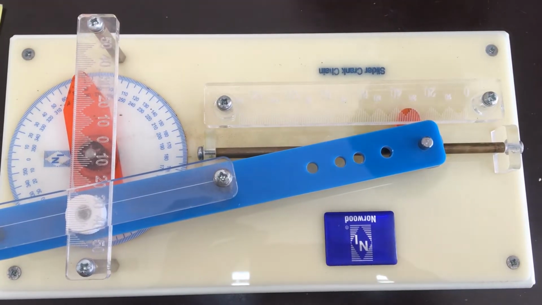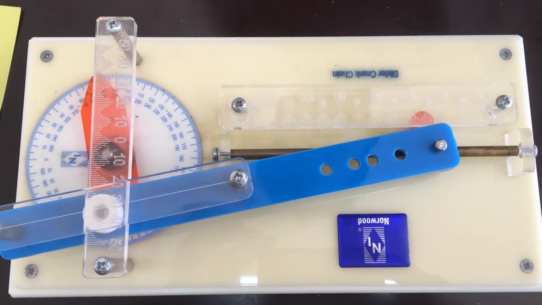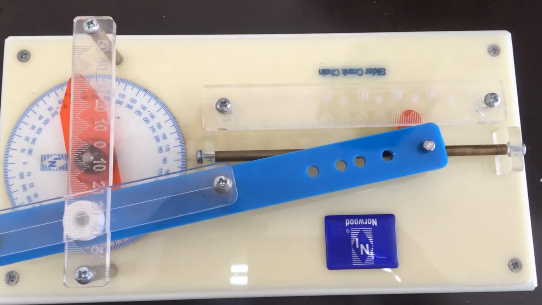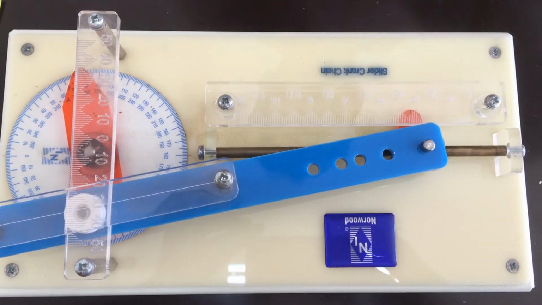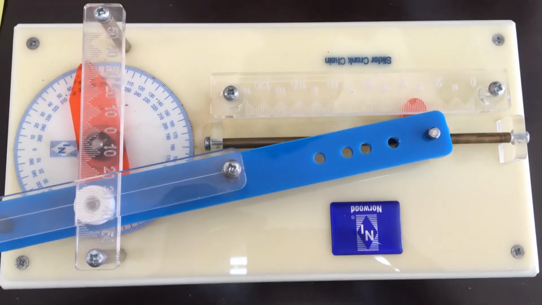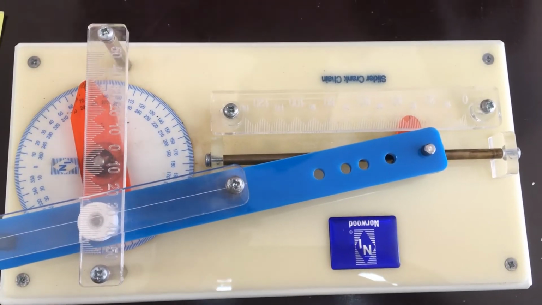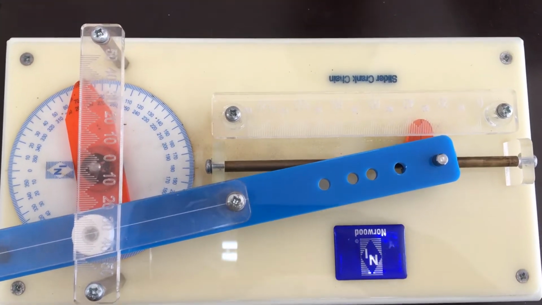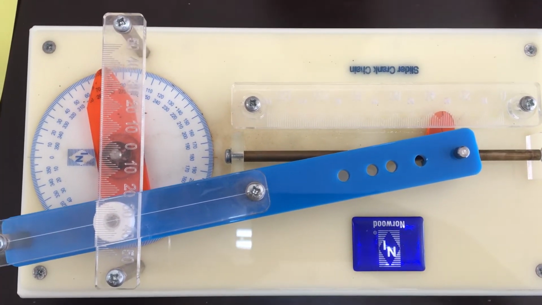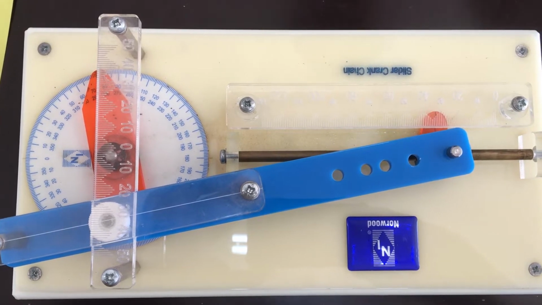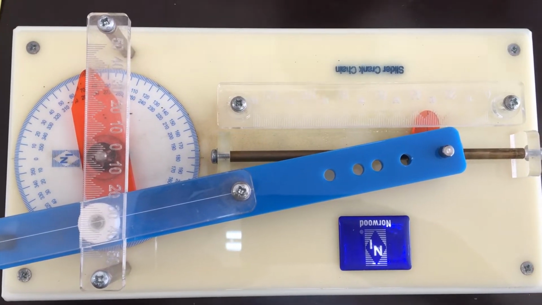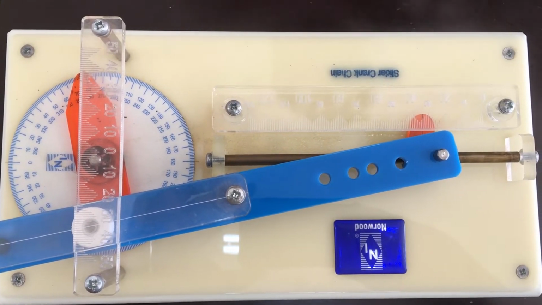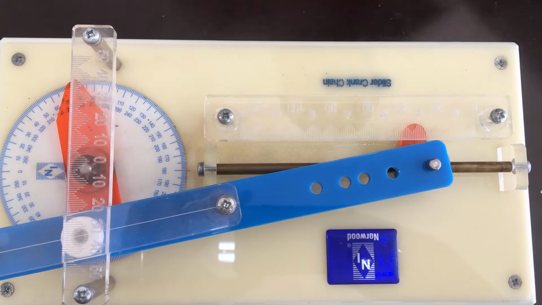Okay, students, now I'm going to demonstrate some parts of this apparatus. This is our slider crank chain apparatus, and we are going to do the practical with it. I'm going to tell you what each part of this slider crank chain is. If you look at where I point here, this one is called the base.